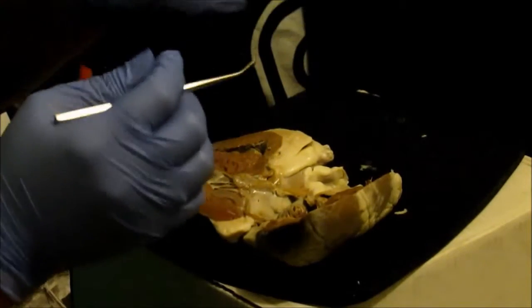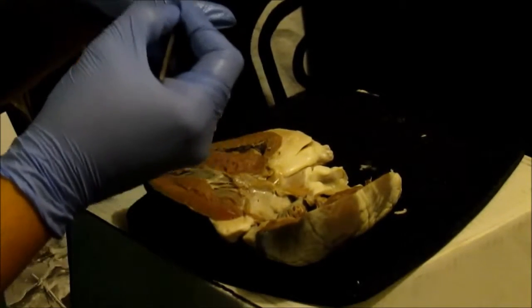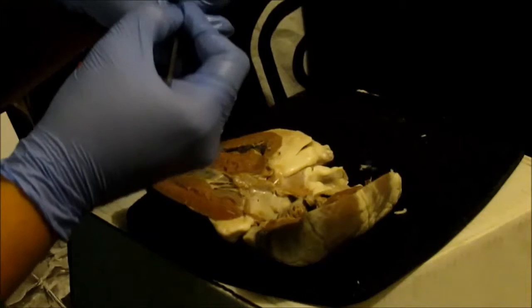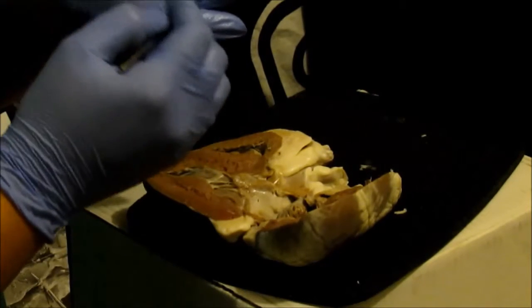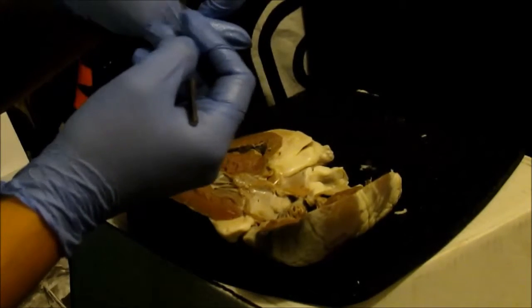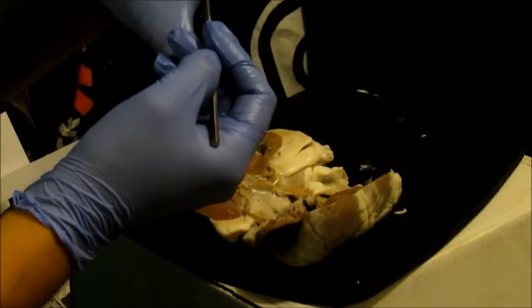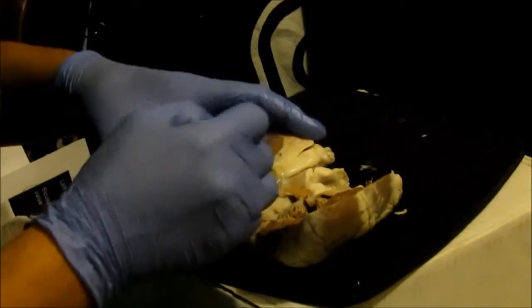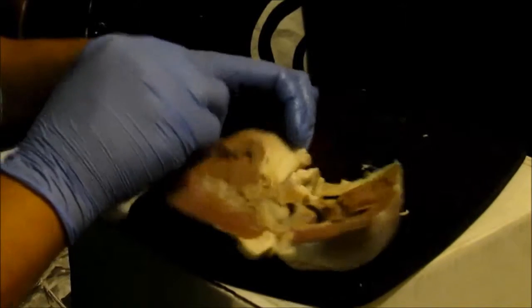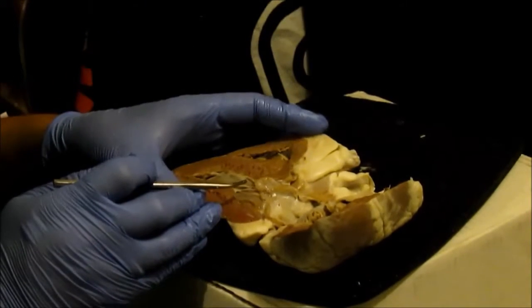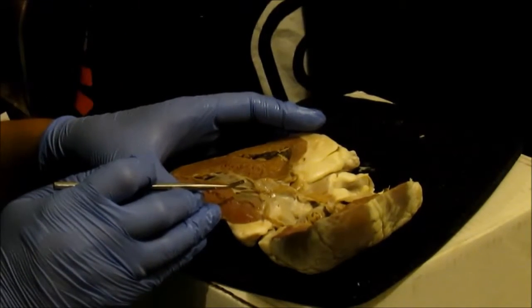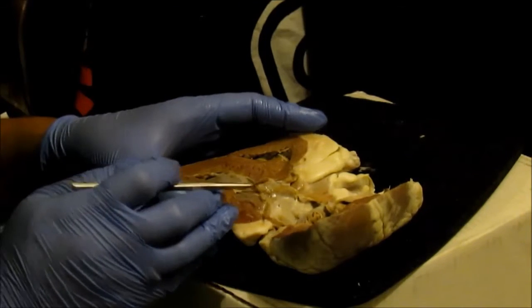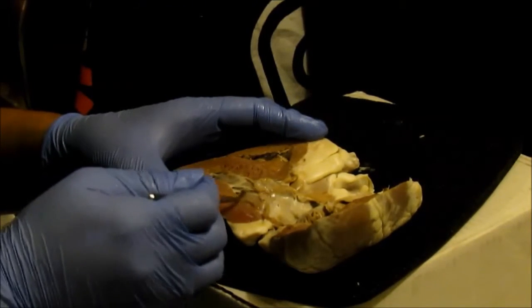It's kind of like a peace sign, the way that it looks, and basically it's what opens and closes to let the blood in and out. The chordae tendineae is basically these cords.